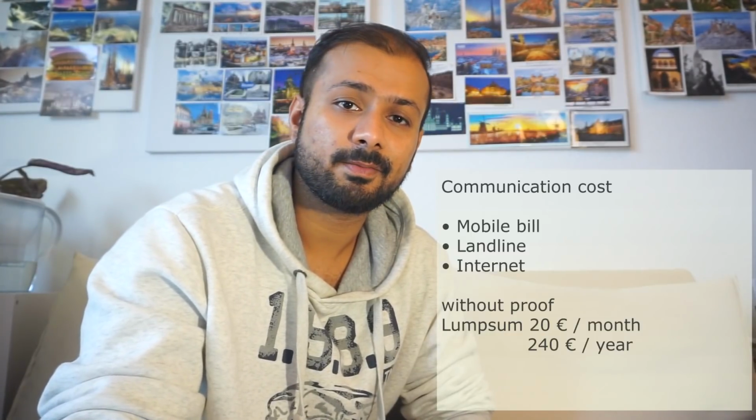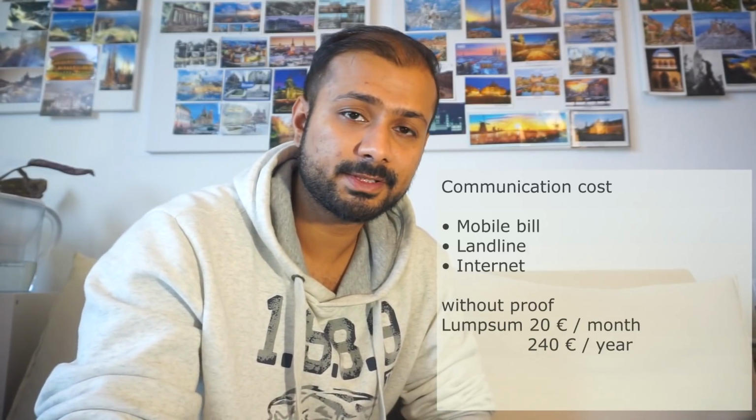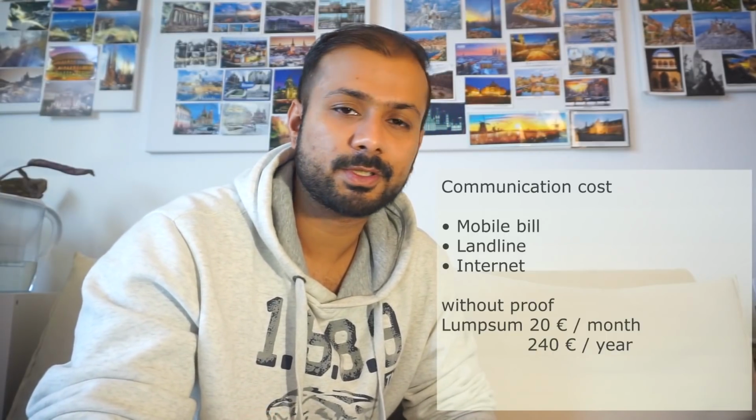You can get that. Now comes the third thing which you can claim, which is called the telephone cost or the internet cost. Without any proof, you can actually get 20 euros per month. So I would suggest take this 20 euros per month, and for the year it's 240 euros per annum. You can get this without any receipts or any proof. But I would suggest, if you have a prepaid phone, anything, just keep accumulating all those proofs, because if they ask for it, then you should have it. If not, you can still get this lump sum amount, which is 240 euros per year. This is the third thing that you can get as a tax return.